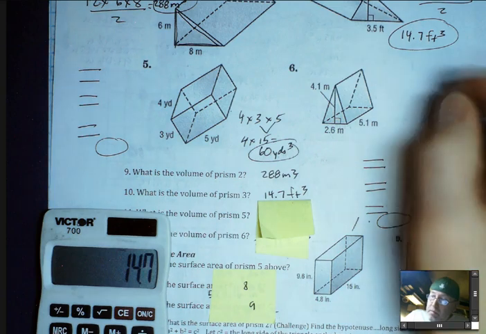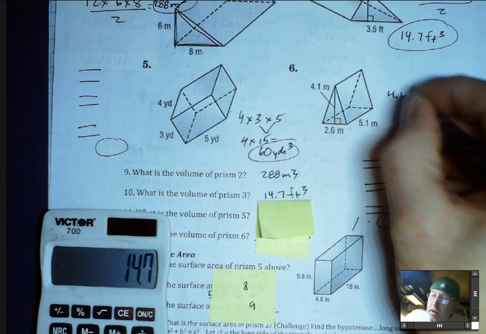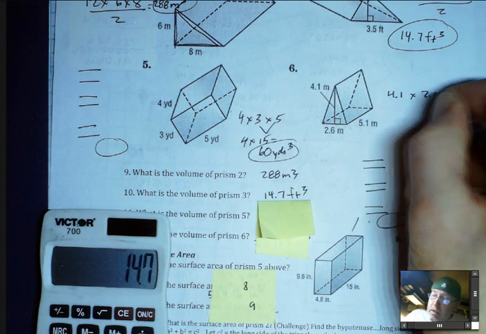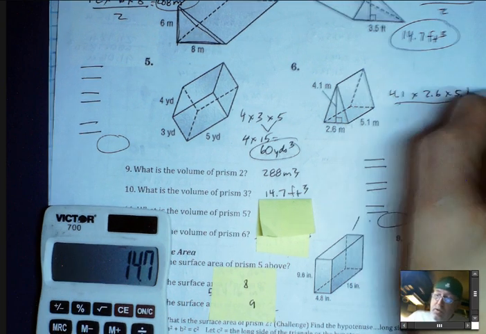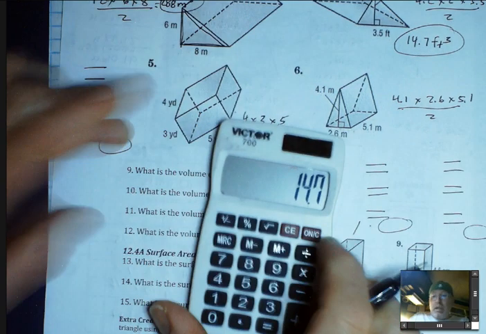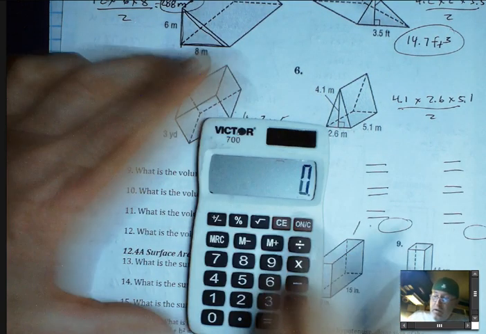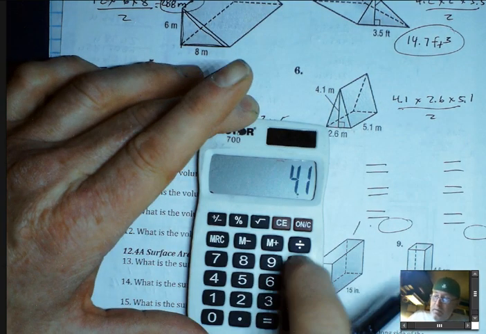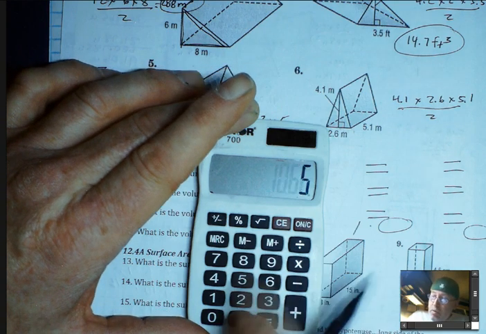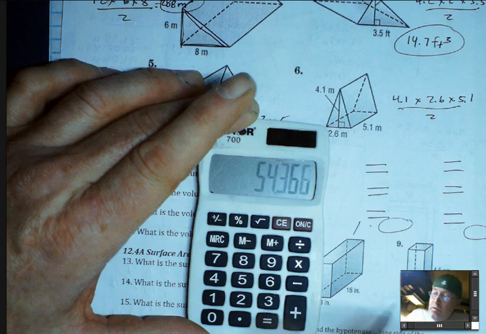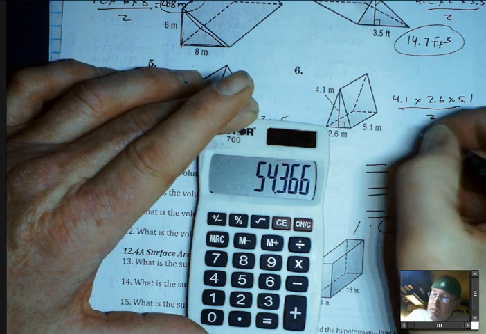This guy here, 4.1 times 2.6 times 5.1. All of that's going to be divided by 2. So I'll pop that into the calculator. 4.1 times 2.6 times 5.1 is equal to 54.366.